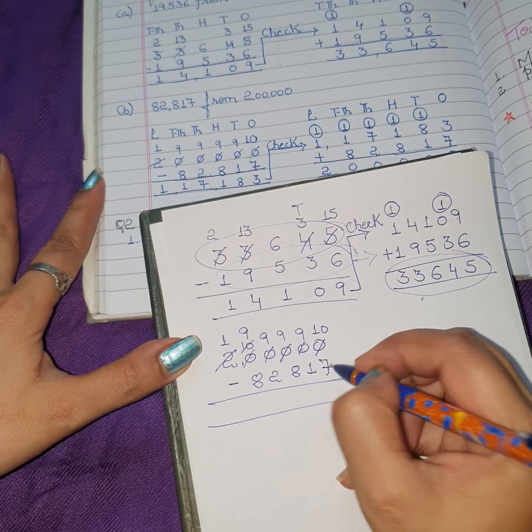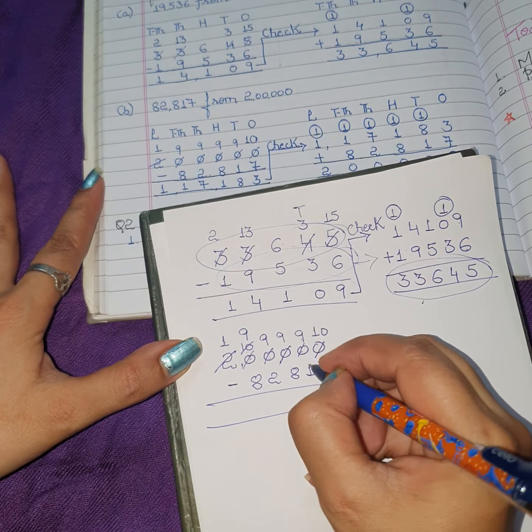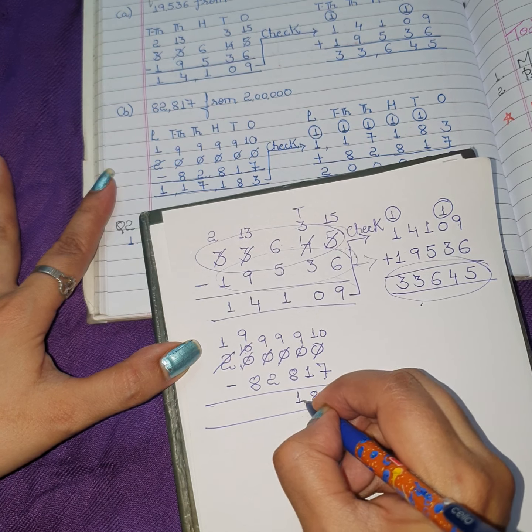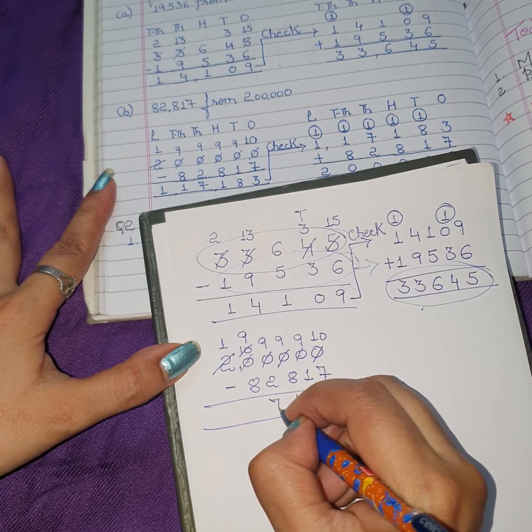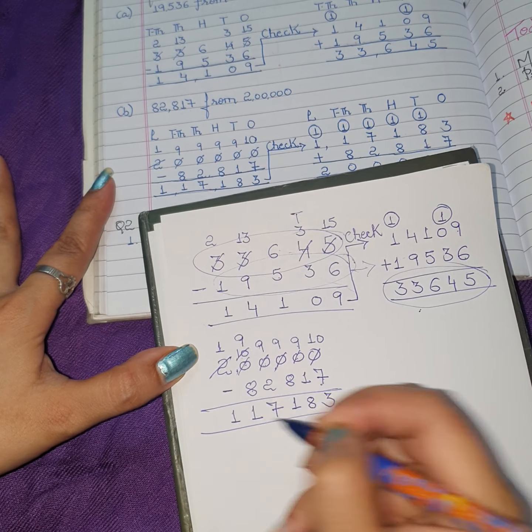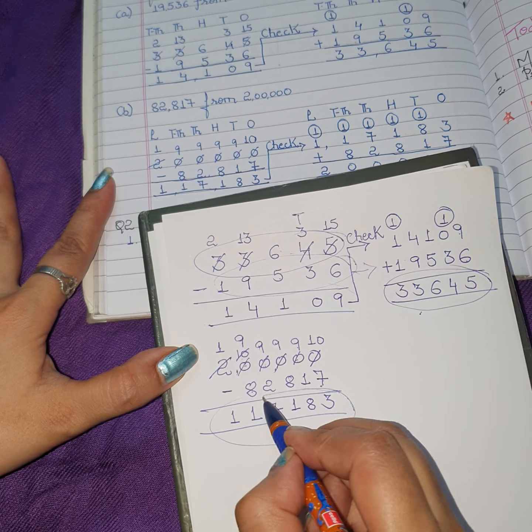Now subtract. 10 minus 7 will give you 3. 9 minus 1 will give you 8. 9 minus 8 will give you 1. 9 minus 2 will give you 7. 9 minus 8 will give you 1. And this 1 will come as it is. So this is your difference.